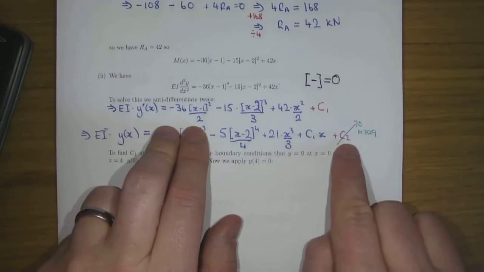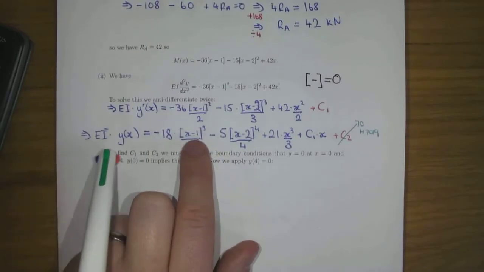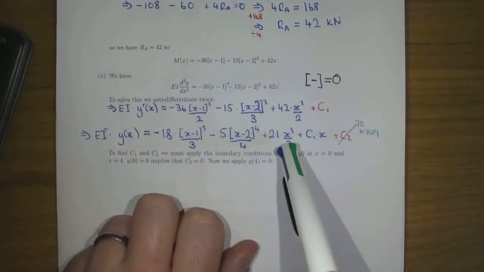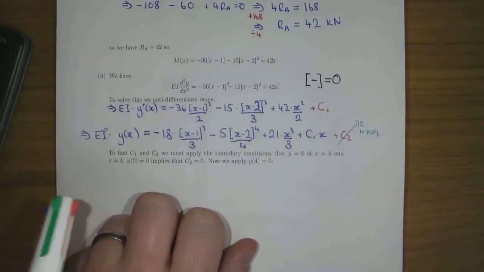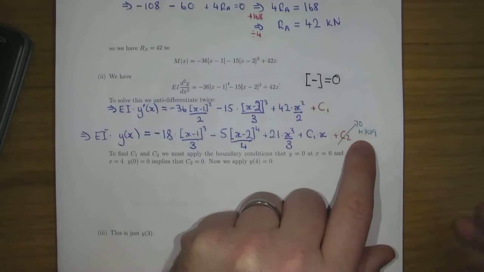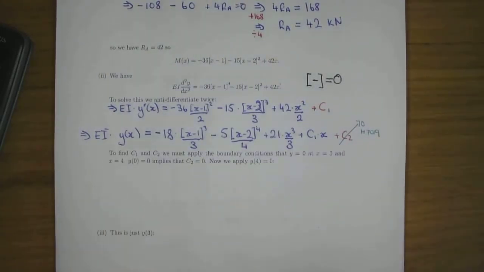So all you're left with is the C2. And if you remember, if you put x equals 0 over here, you get EI times 0, which is 0. So you get 0 is equal to 0 plus 0 plus 0 plus 0 plus C2. C2 must be 0. But this is always going to be the case in Math 7019, so you can get used to that. Now, C1 is not. So we need another piece of information to find out what C1 is.